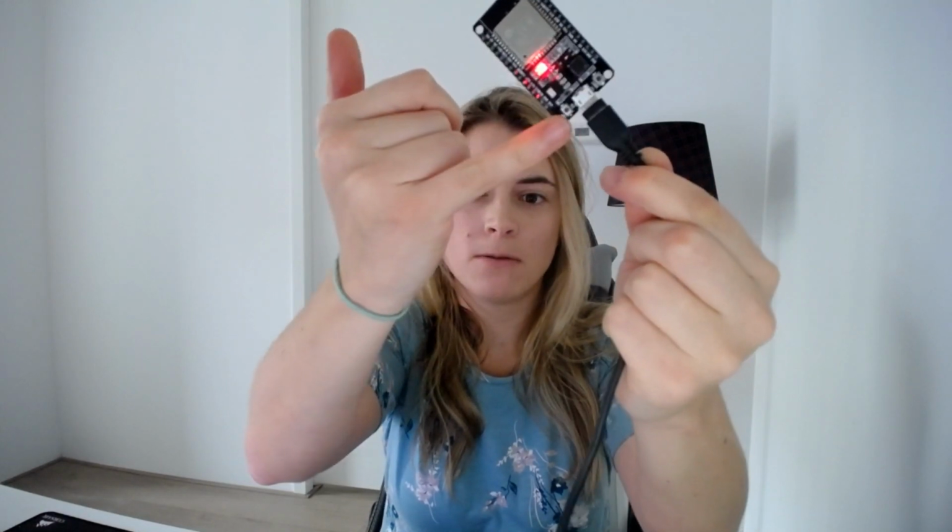Okay, we're almost ready to download, but before we do, I have to draw your attention to something inconvenient about the board that we are using. If you have a look, you can see that it has 2 buttons, here and here, and we have to push these buttons in a certain way to allow the Arduino IDE to download a sketch to our ESP32.